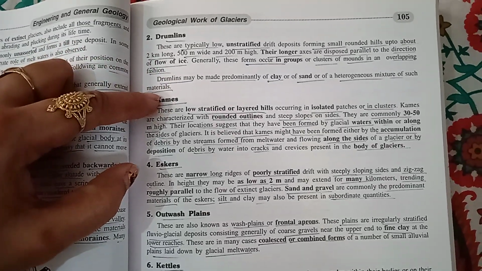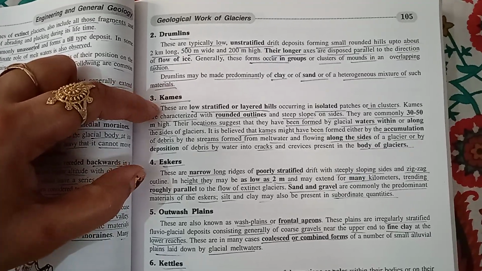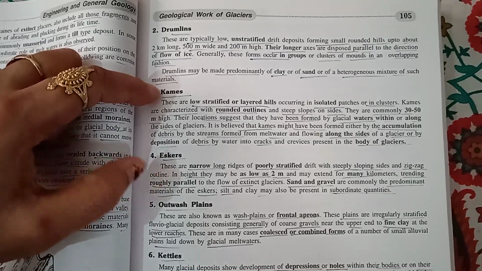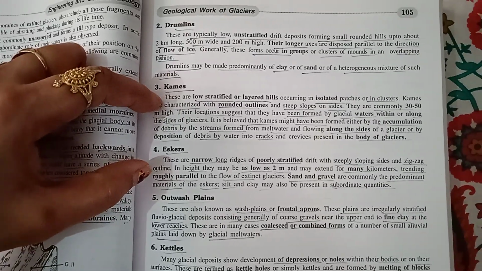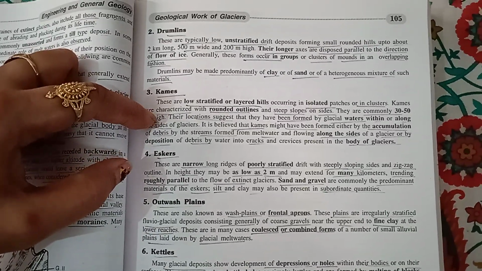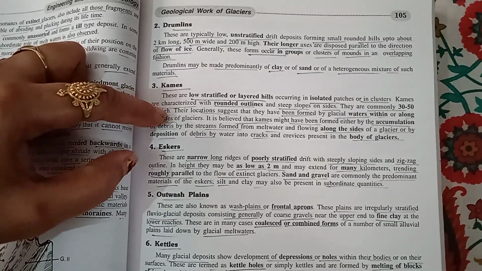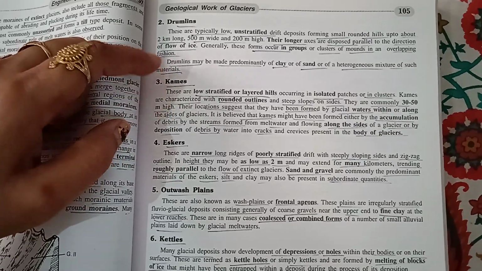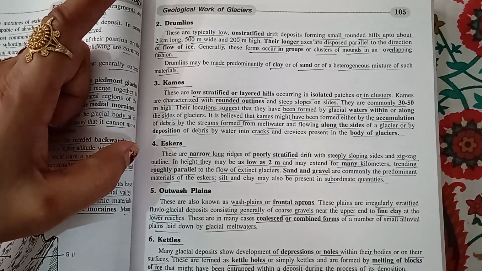Kames: these are low stratified or layered hills occurring in isolated patches or in clusters. Kames are characterized by rounded outlines and steep slopes on the sides. They are commonly 30 to 50 meters in height. Their locations suggest that they have been formed by glacial water within or along the sides of glaciers. It is believed that kames might have been formed either by the accumulation of debris by the streams formed from meltwater and flowing along the side of glaciers, or by deposition of debris by water into the cracks and crevices present in the body of glaciers.